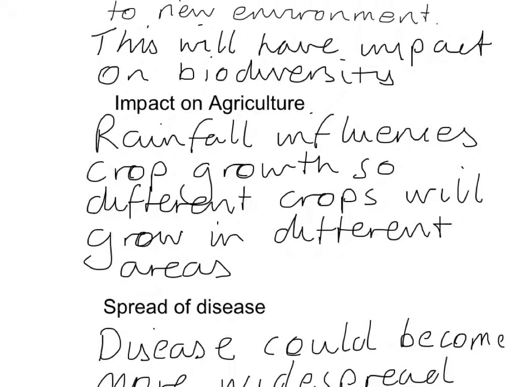Impact on agriculture. The traditional pattern of agriculture could change because rainfall, which is a huge influence in agriculture, would influence crop growth. So different crops would grow in different areas. Crops that need lots of rainfall, cotton for example, need a huge amount of rainfall. If the rainfall stopped in areas which grew cotton, you'd have to grow something else there. Similarly, in particularly arid climates, there might be more rainfall, and we might be able to grow crops that we could never consider growing in desert regions. Again, the impact could go both ways.